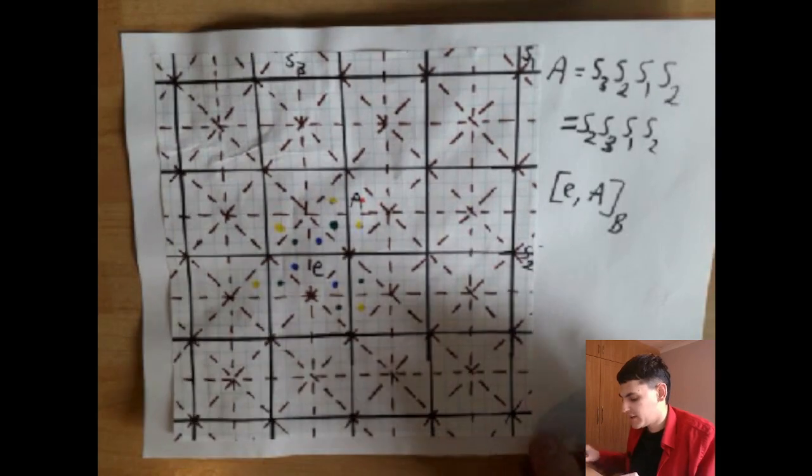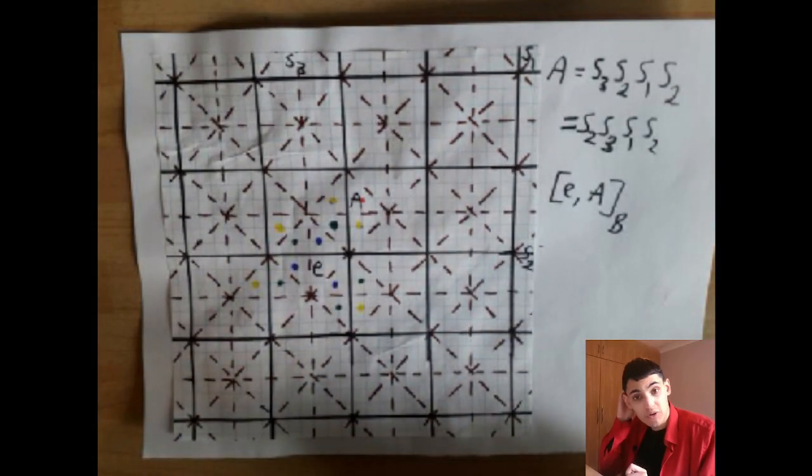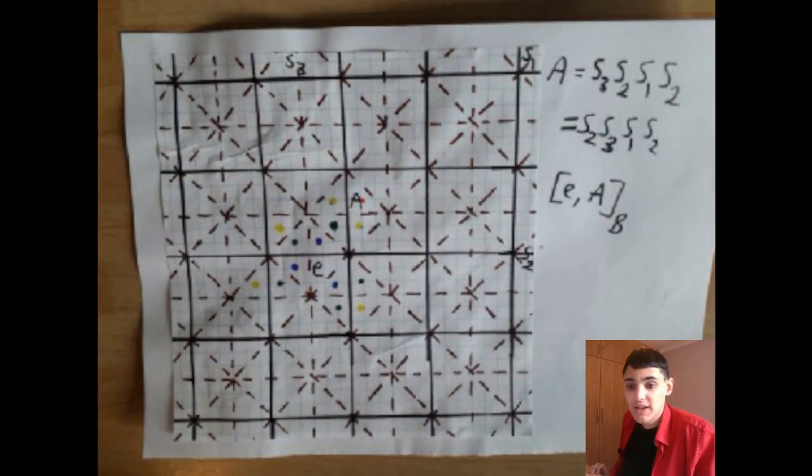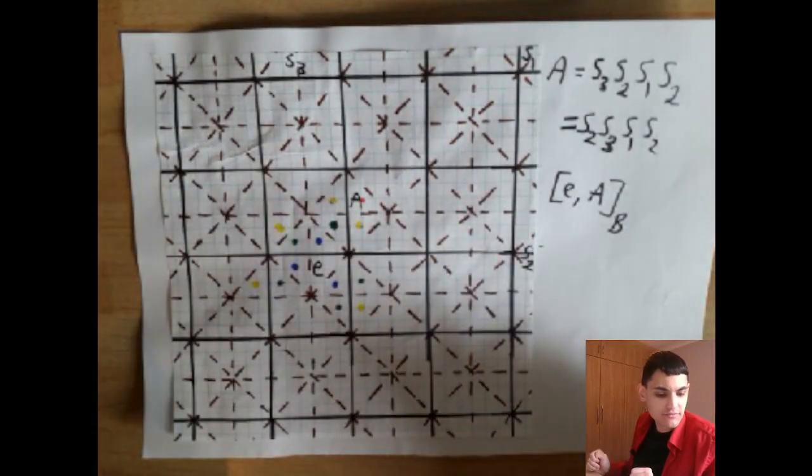And then yellow 3, and the orange one representing 4 and also A itself.